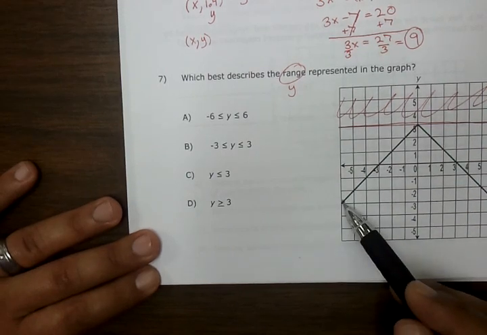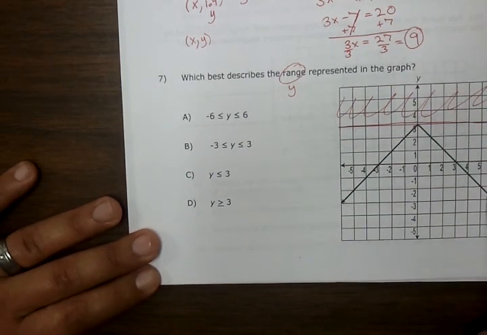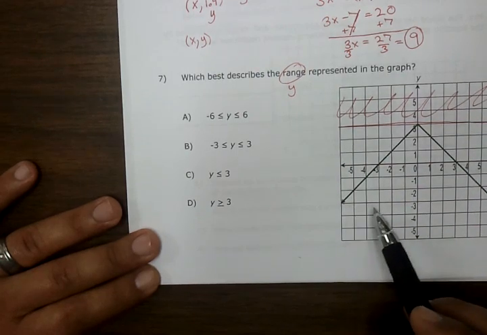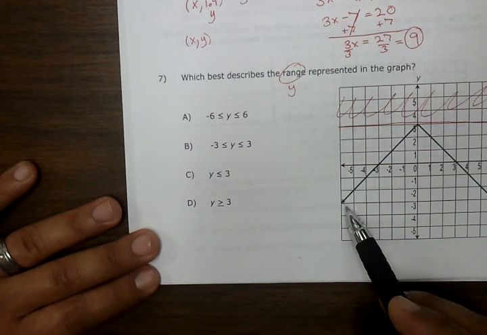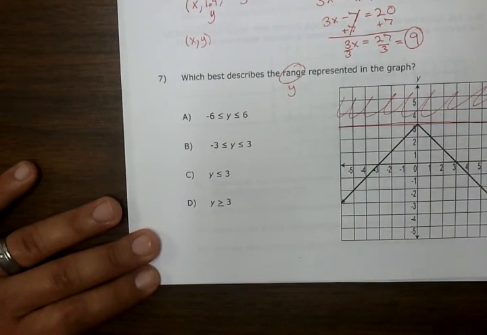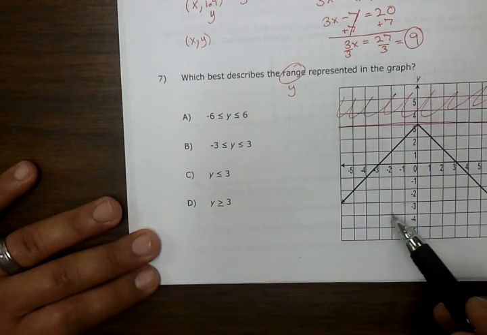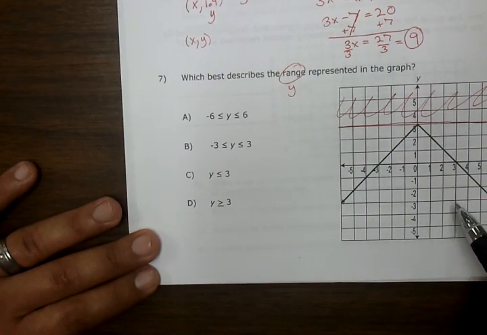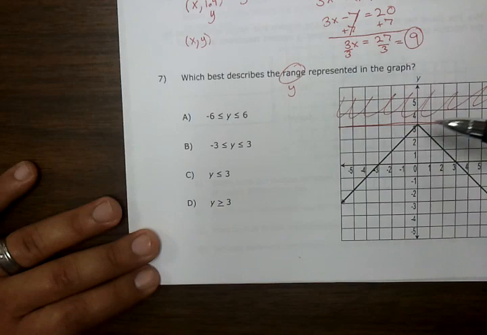And a lot of people, since they see arrows here, and since they see the graph end there, kind of think, well, it also ends here. But that's not true. These arrows represent that they go on forever. So it's important to realize that you can't set a boundary point here. It's all the values, as you notice, below this line, so less than 3.